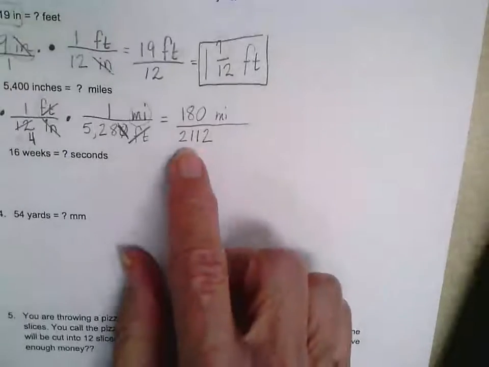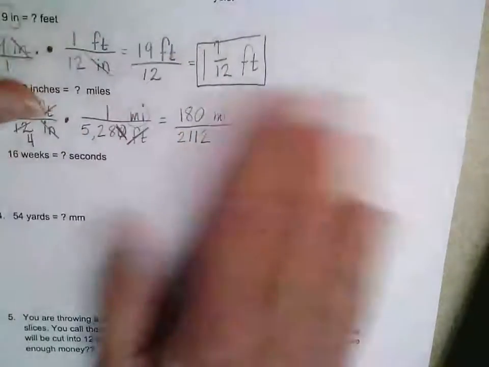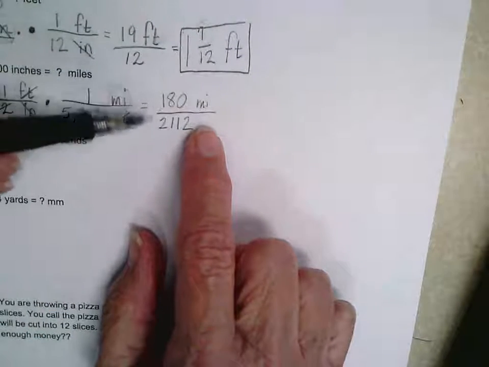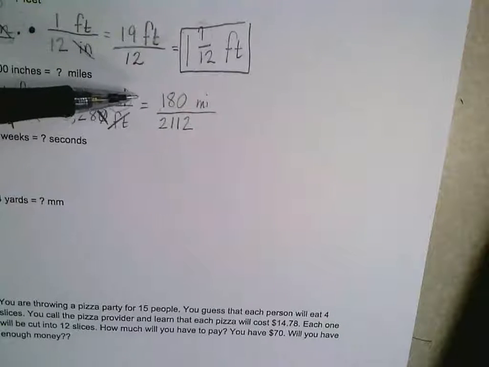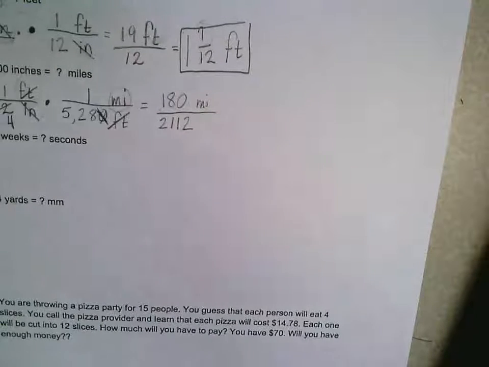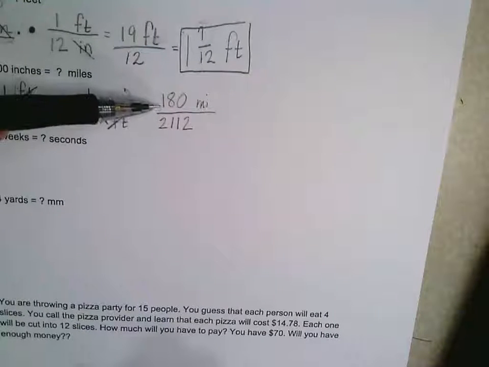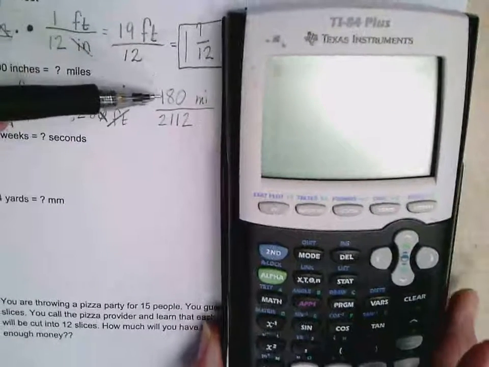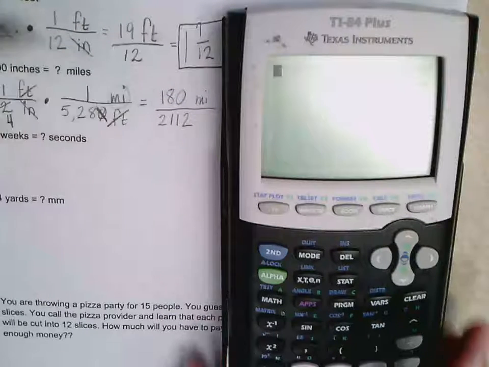So now I can simplify this. Because typically when we're talking about miles, we don't use fractions unless it's like half of a mile or 3/4 of a mile. But I generally don't represent miles using these kind of fractions. So the best thing to do here is to convert this into a decimal by dividing the numerator by the denominator.